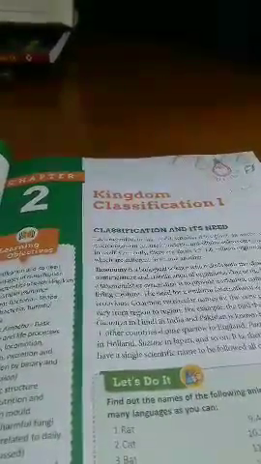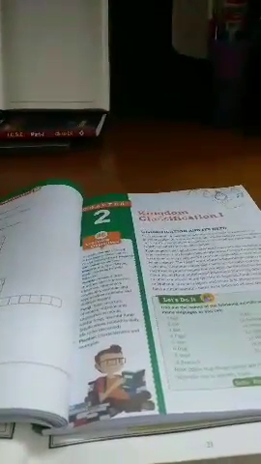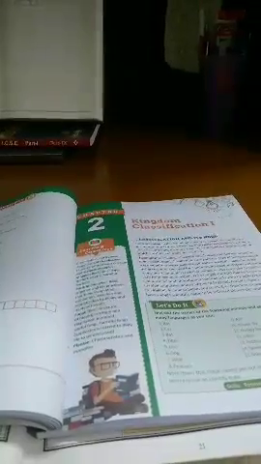In Spain, they are called pardal. In Holland, they are called musk. In Japan, they are called suzune. So, in different countries, they are called by different names. Even in India, if we talk about mango, then it is called by different names in different states.